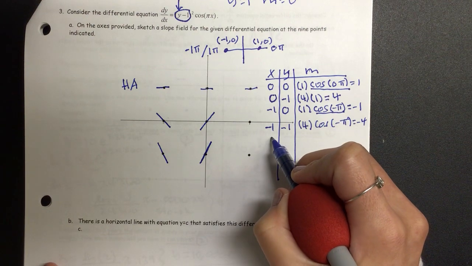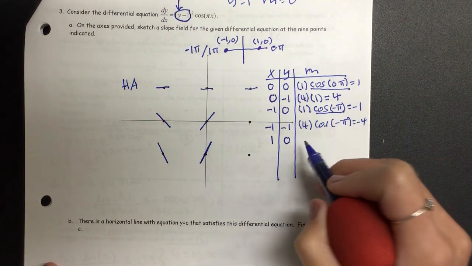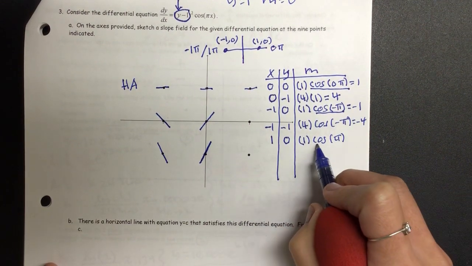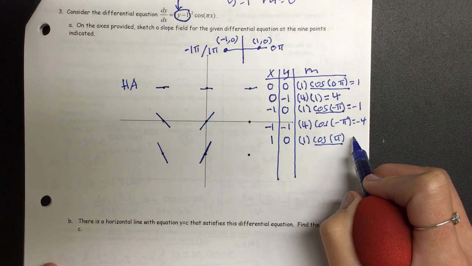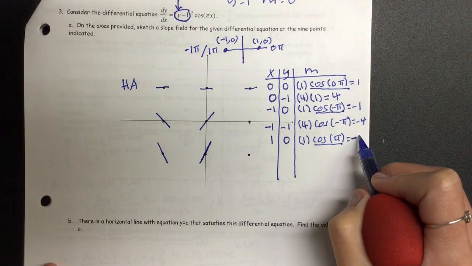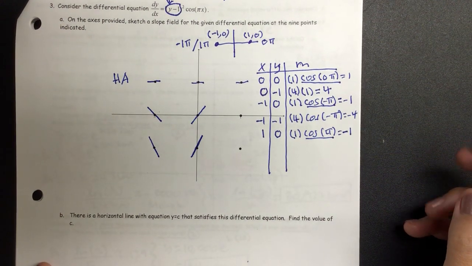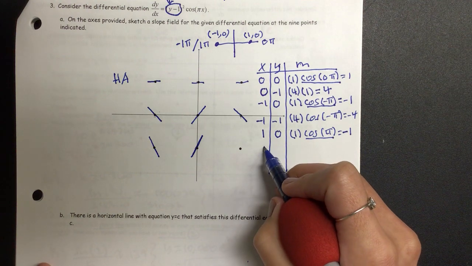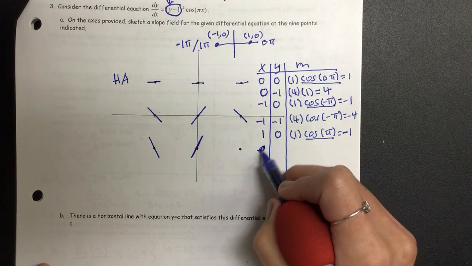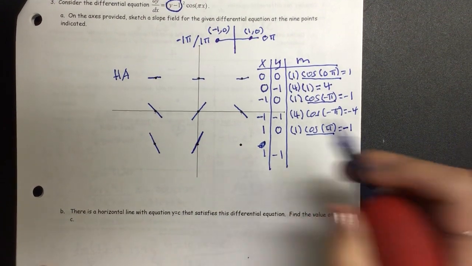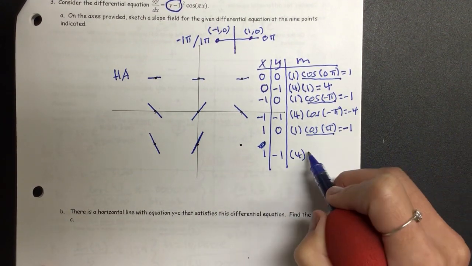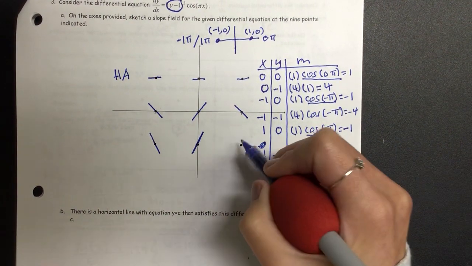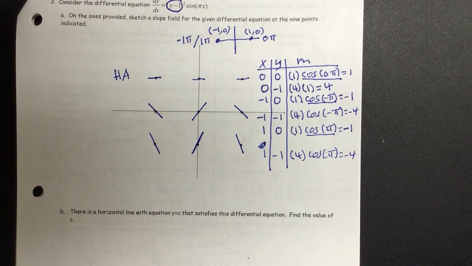And I forgot to test 1, 0. So we have 1 cosine of pi. And cosine of pi is 1. Oh, negative 1. So we get negative 1. Are we okay with that negative 1? Okay. So here I have negative 1. And then our last one, we need to plug in 1, negative 1. No, 1, negative 1. Too many ones. So we have 4 again. Cosine of pi. Is that again negative 4 again? Pretty steep.